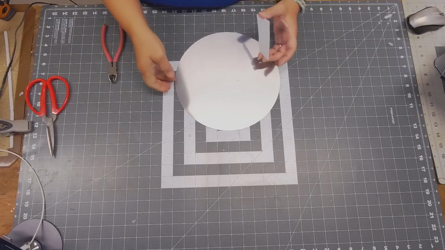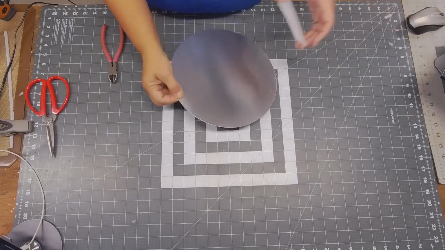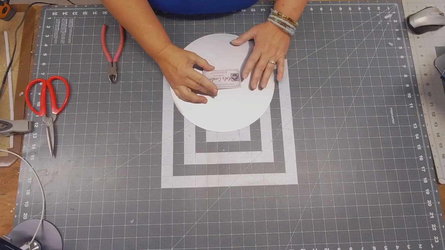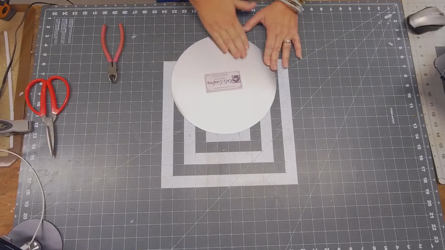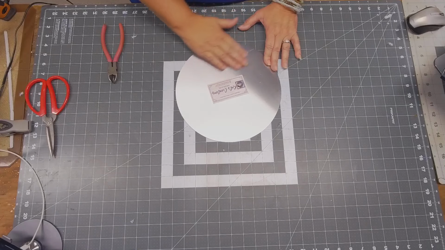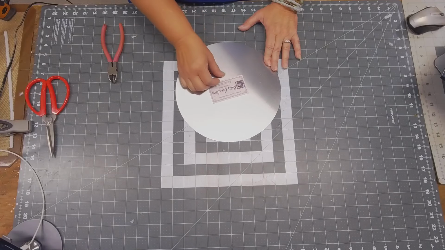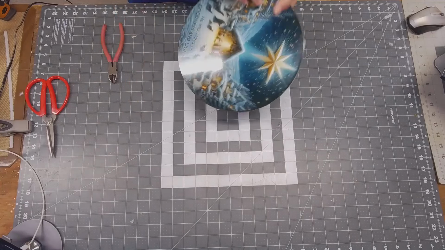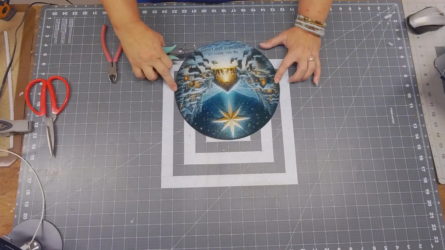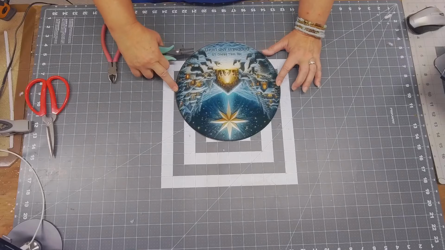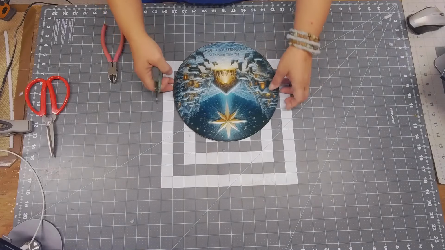I think I laid it flat. Yes, I did. Just like that. Take that little bit of glue, pull that off, and then I'm going to put my anchor points here and here.